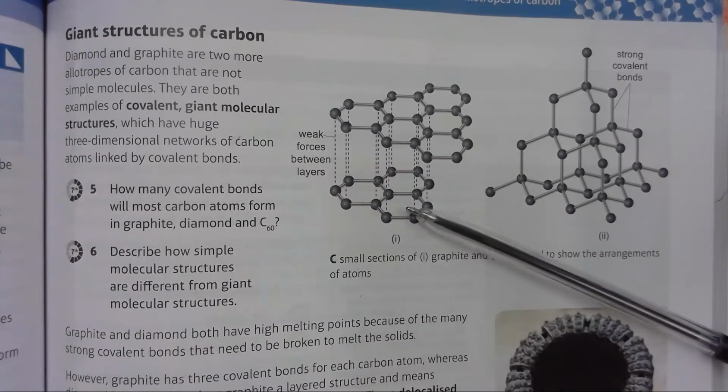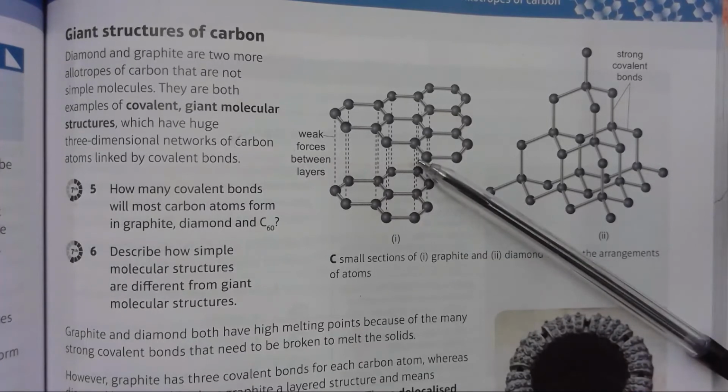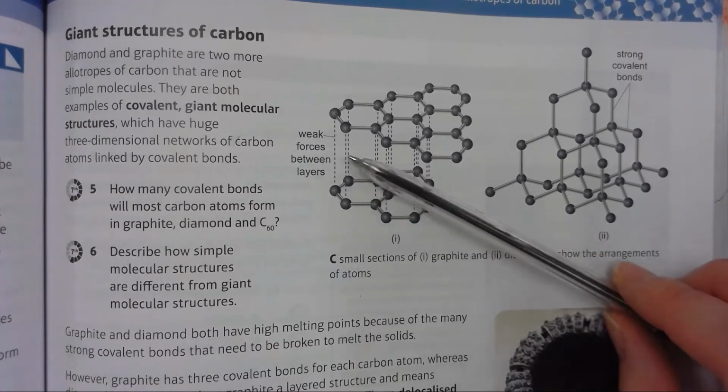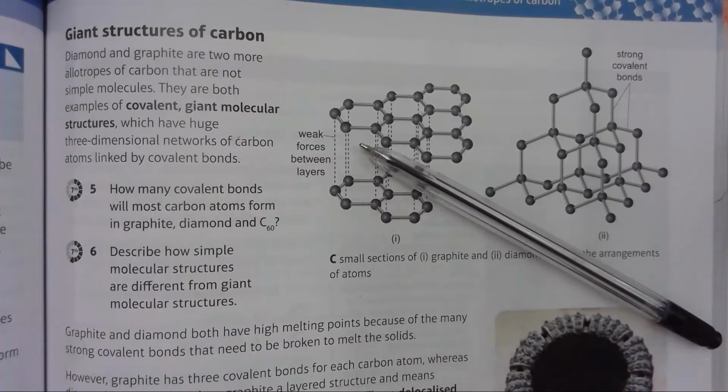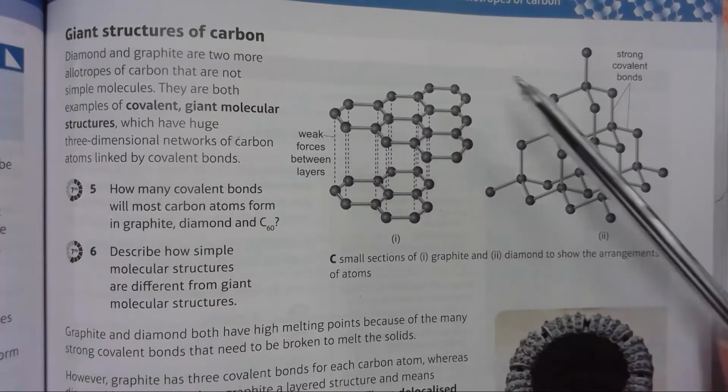You'll also know that your pencils are quite easy to break. So yes, it is a solid, and yes, it has a high melting point. It would be difficult to turn what's inside your pencil into a liquid. But because you've got weak forces between those layers, you've got a slippery solid, and you've got a solid that can be easily broken.